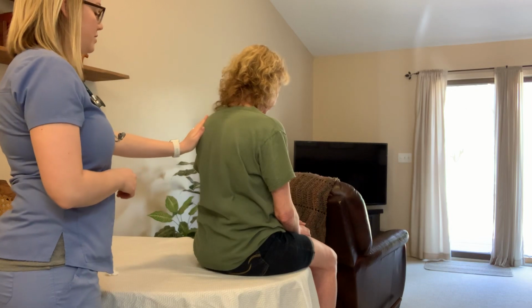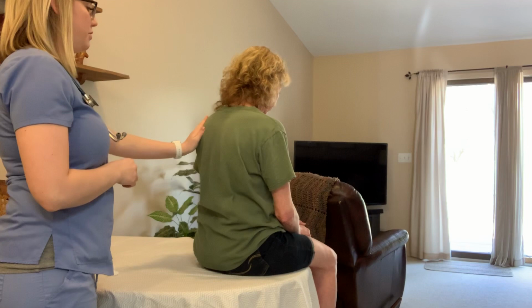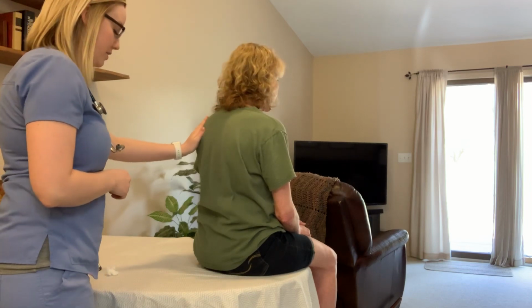Next thing we're going to do is the tactile fremitus test. I'm going to place my hands on the posterior chest wall, and each time I place my hand on you, if you could say the words 99. So here we go.